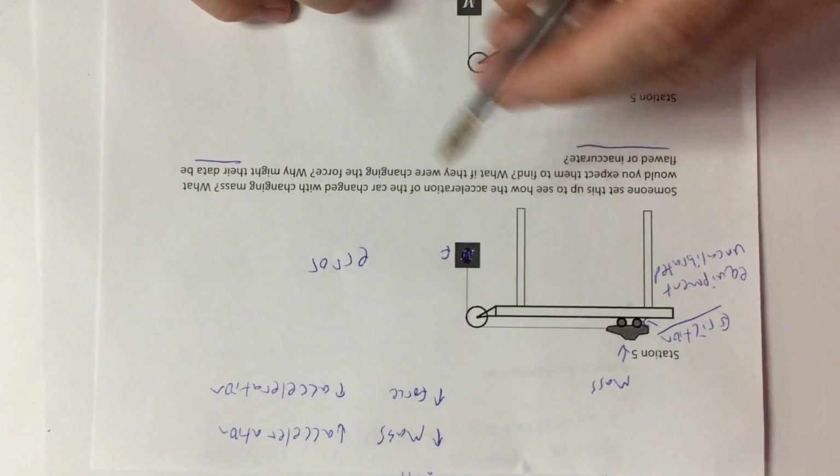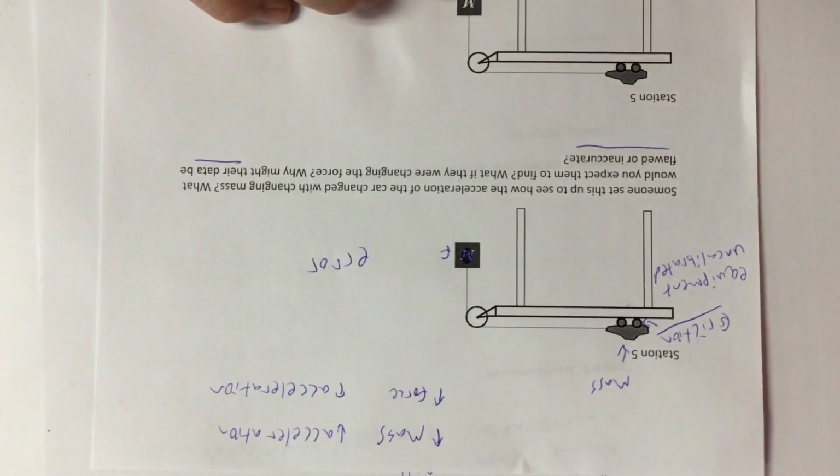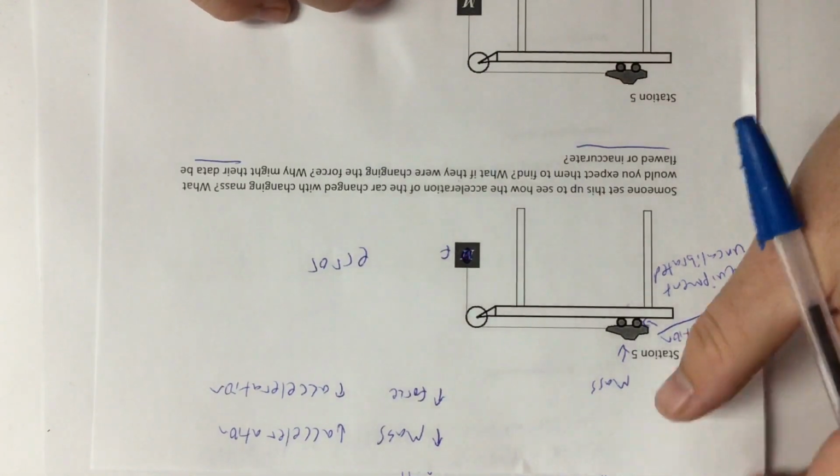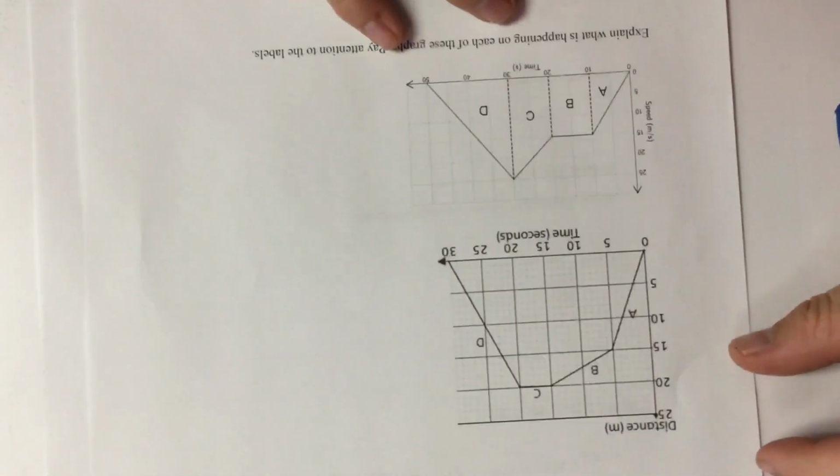Right? This is similar to what we did with our force pushing thing where we changed the mass, added mass to our iPad, and so on. Okay? And then lastly, station 6. You need to know these two different graphs. So this is a distance versus time graph.